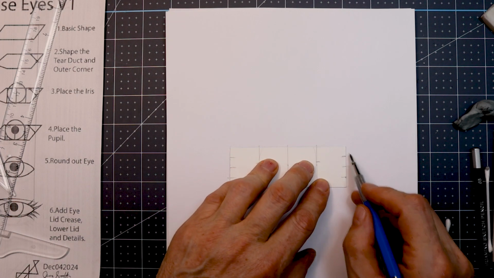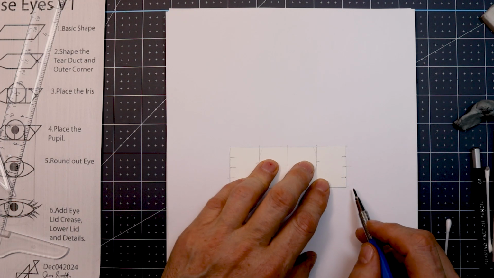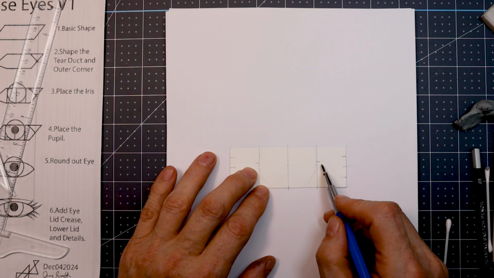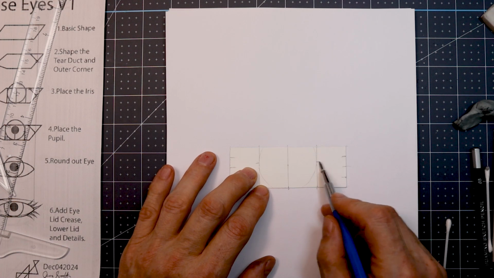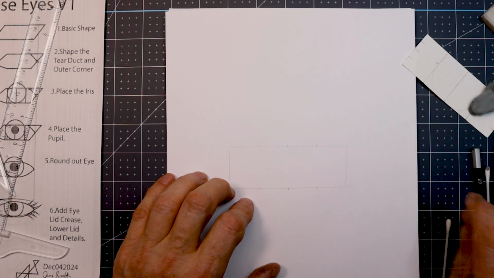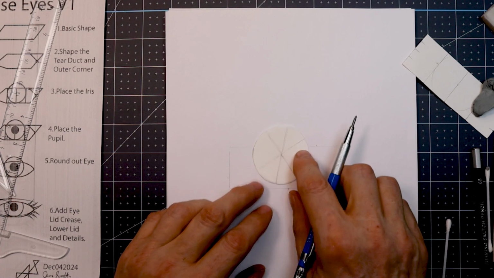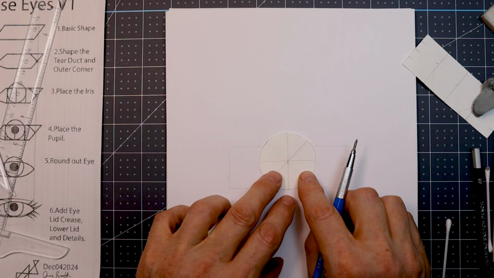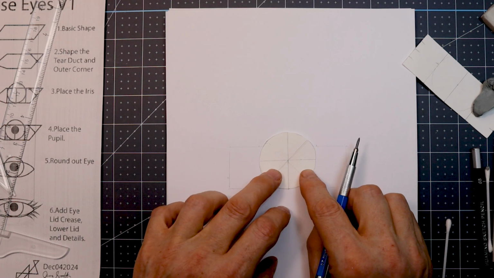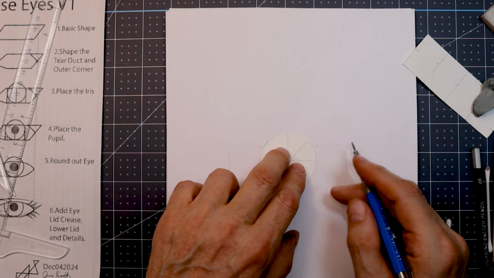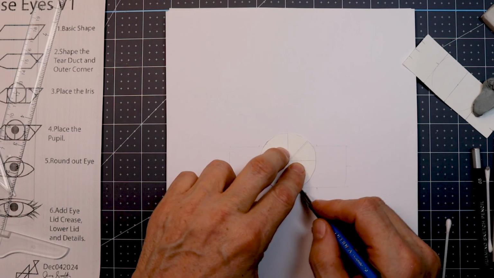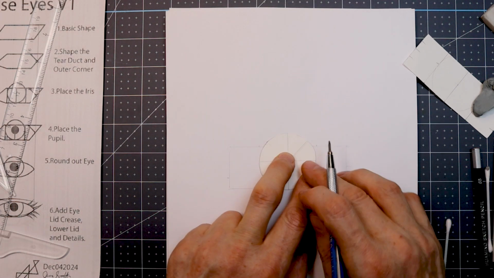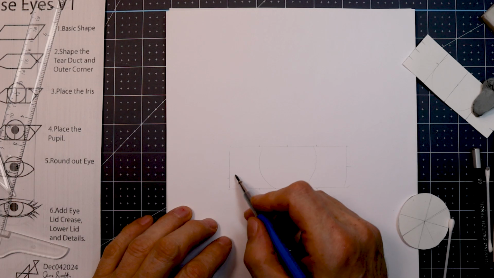The outside edge will be at the halfway point, and the tear duct will be about a quarter of the height of the eye. And as before, the iris will be placed in the middle of the eye because we're having our eye looking forward, and the bottom of the iris will touch the bottom lid, and the top of the iris is hidden by the top lid.